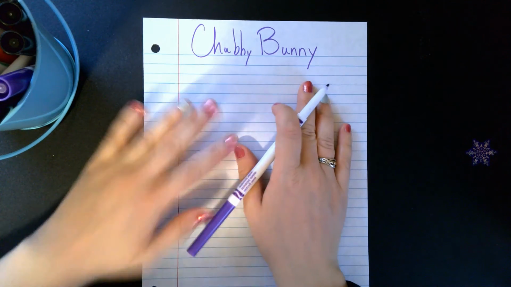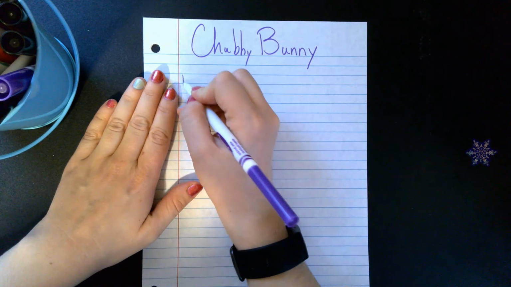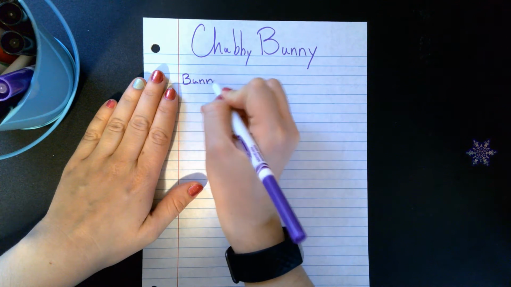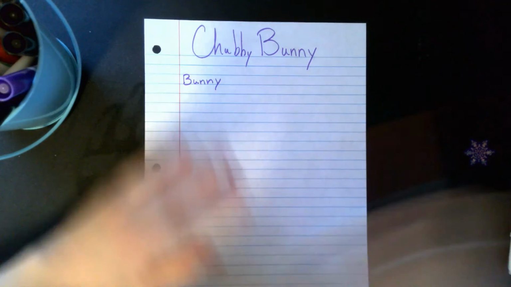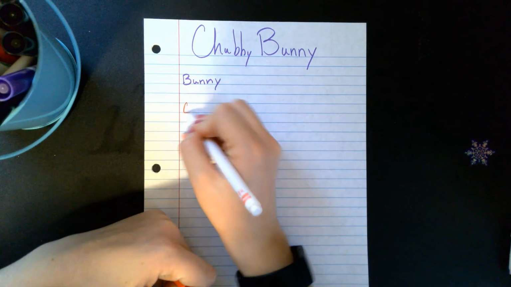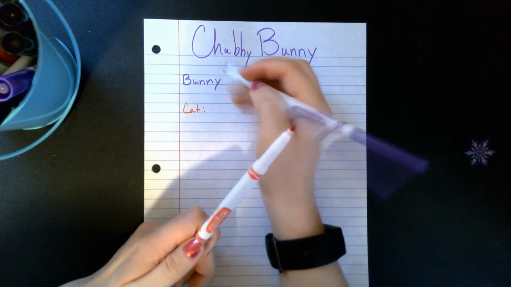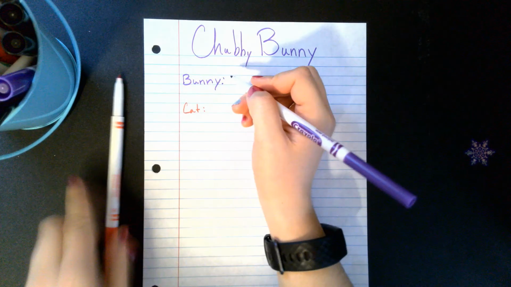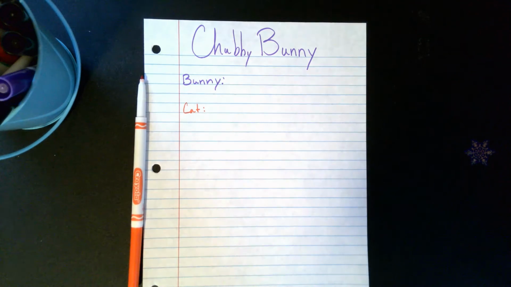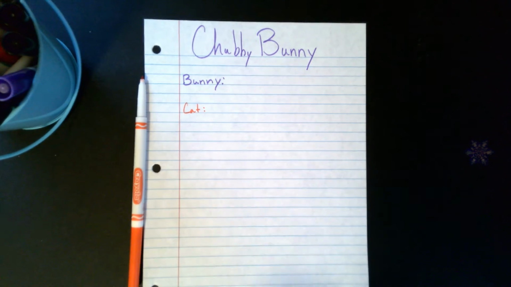Anyway, problem Chubby Bunny follows two animals. We have a bunny and a cat, both of which are going to be grossly overweight by the end of this problem. So, just like we did in 522, we are going to create two equations based on the word problem.